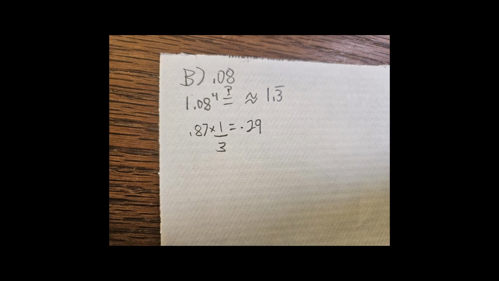Now let's consider option B, 8%. I don't actually know what 1.08 to the fourth is, but I know that 4 times 8 is 32, so let's just round that up to 1/3 to make the math easier. 1/3 of 0.87 is 0.29, and 0.87 plus 0.29 is 1.16.